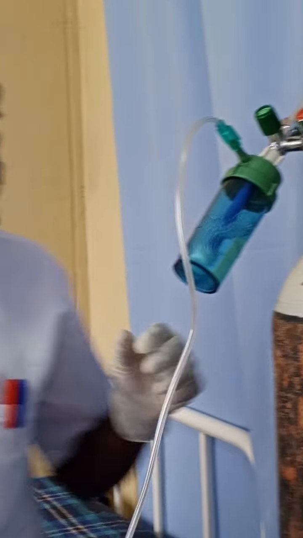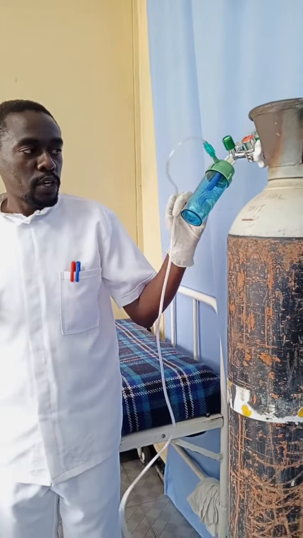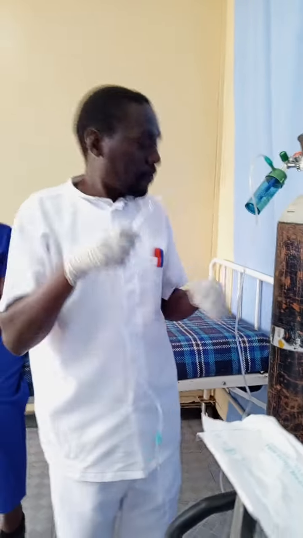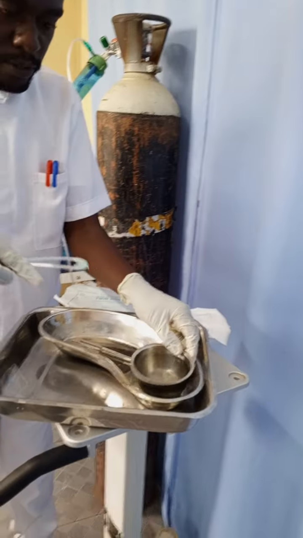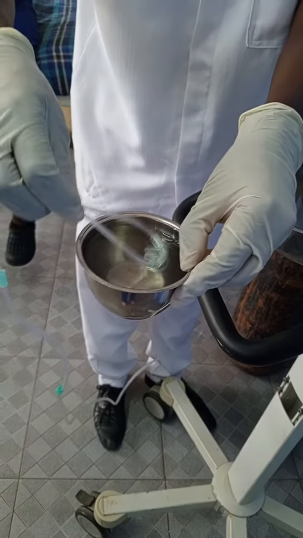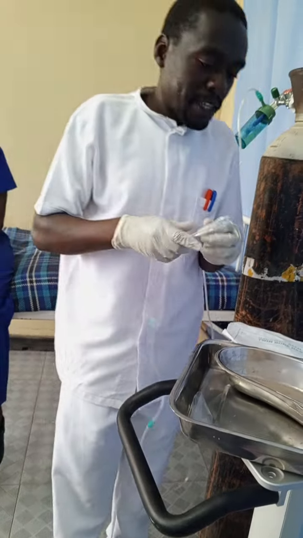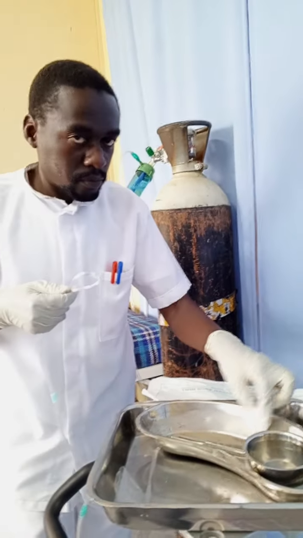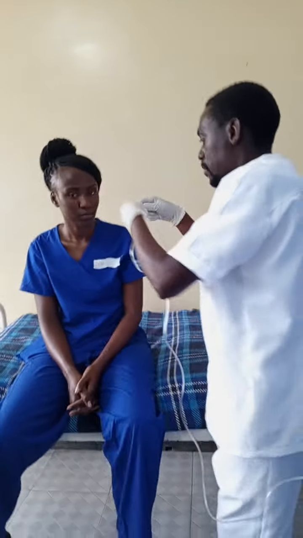Now the evidence that the oxygen is there and is open is the bubbles that are here. You see something which will be boiling. Now we are going to test if the oxygen is passing. So here are the bubbles. It means that this tube is patent. Then after that, we are supposed to wipe the excess water. After wiping the excess water, we are going to administer the oxygen to the patient.